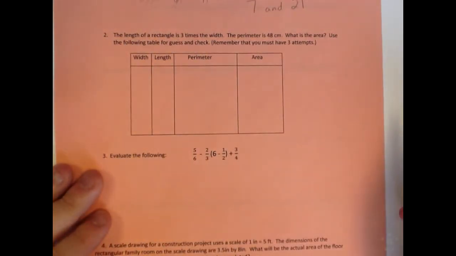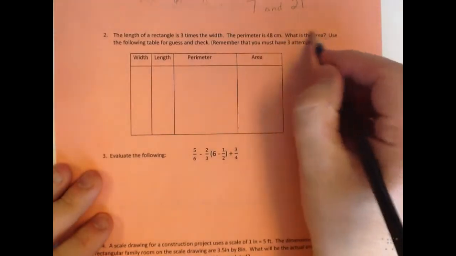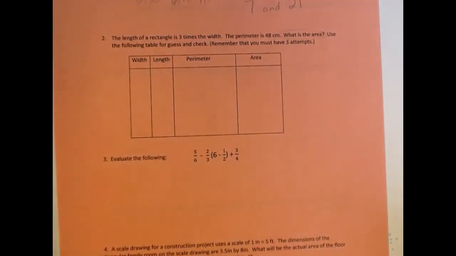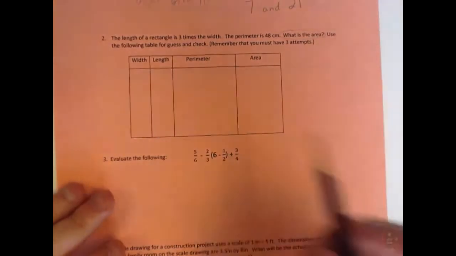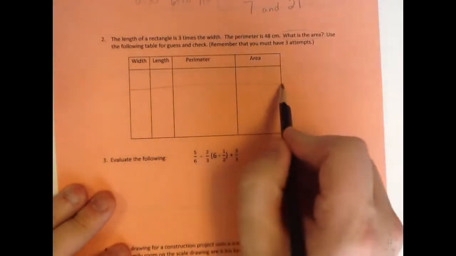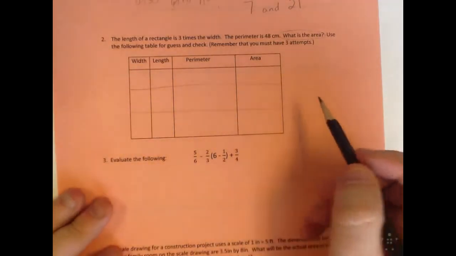It says the length of a rectangle is 3 times the width. The perimeter is 48 centimeters. What is the area? We need to answer that question. Use the following table for guess and check. Remember that you must have 3 attempts. Okay? So we're going to at least break this up into 3 attempts.